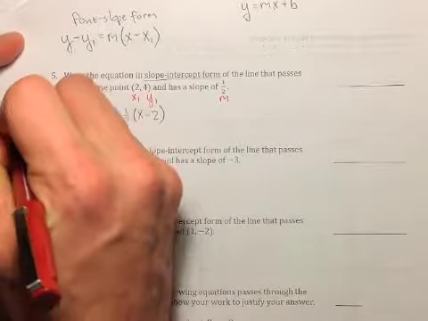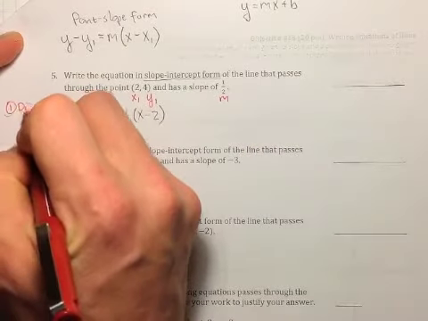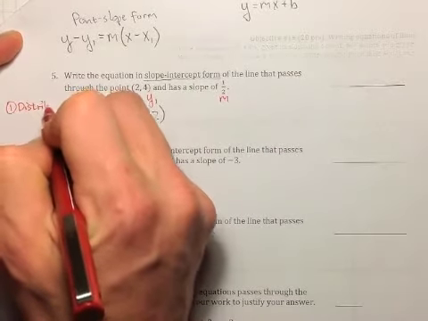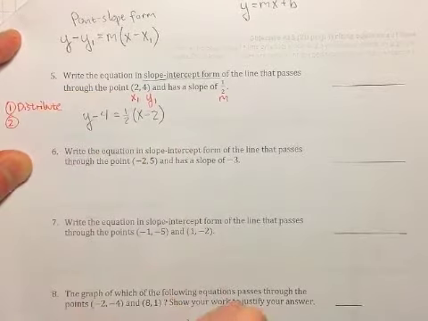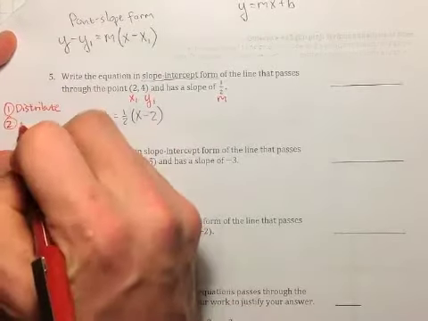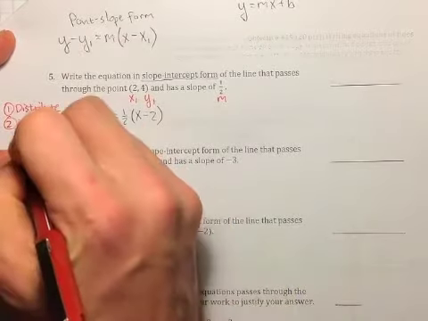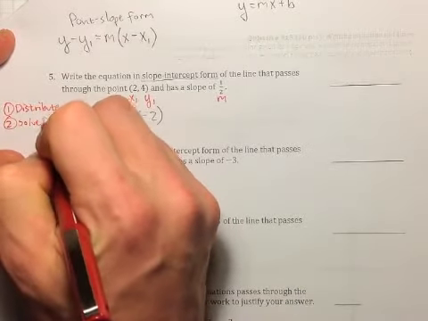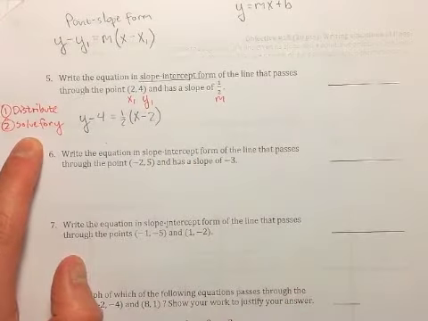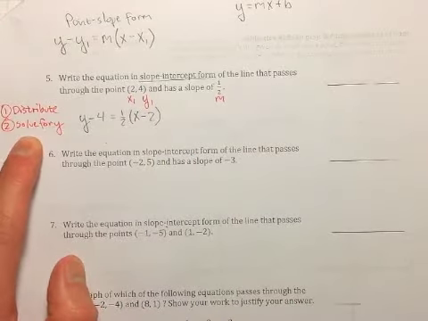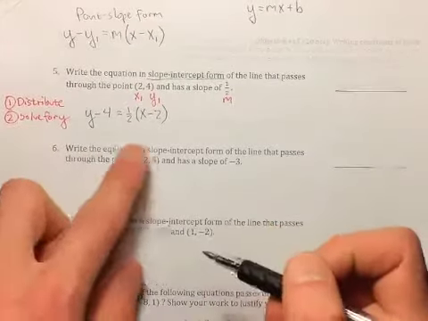The first step is to distribute. And by the way, I shouldn't have to tell you this, but you are writing all of this down. And the second step is to solve for y. I know that sounds kind of weird. Solve for y is the second step, and solving for y, you'll see what I mean in a second.